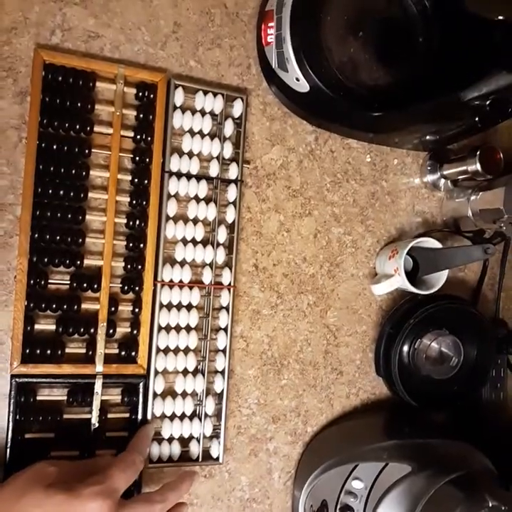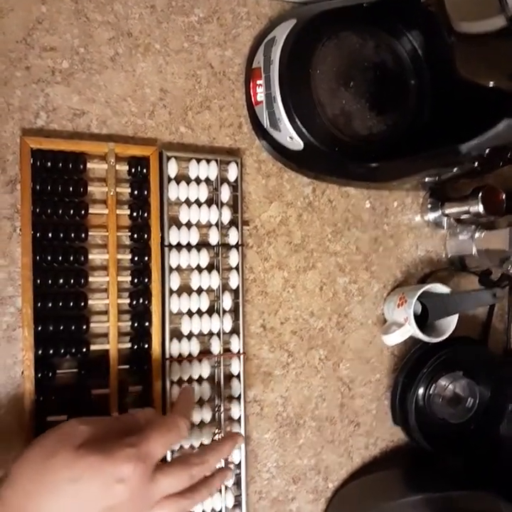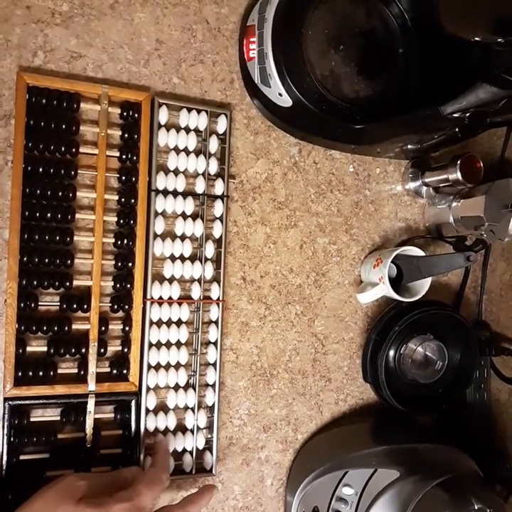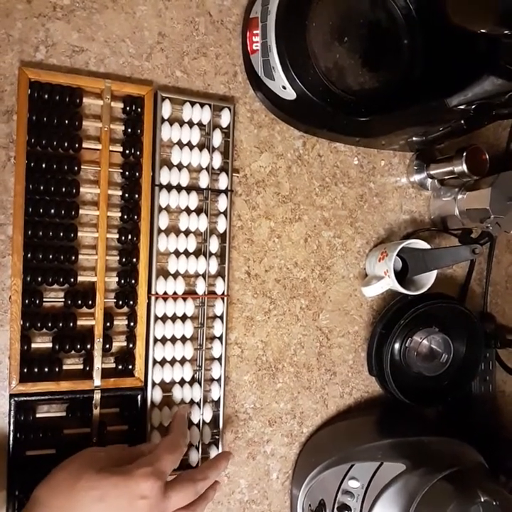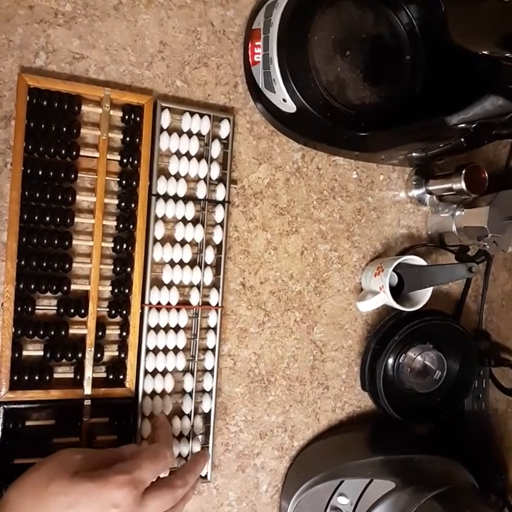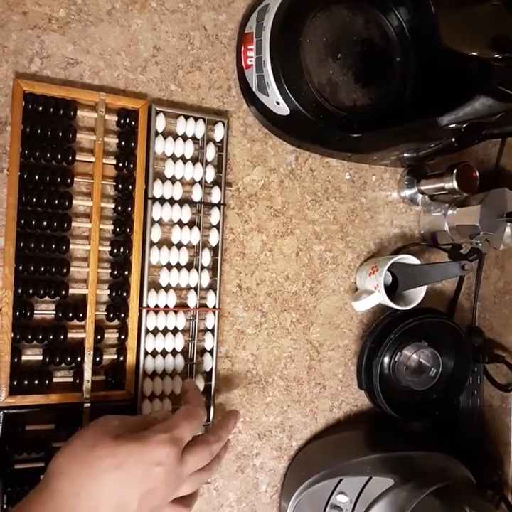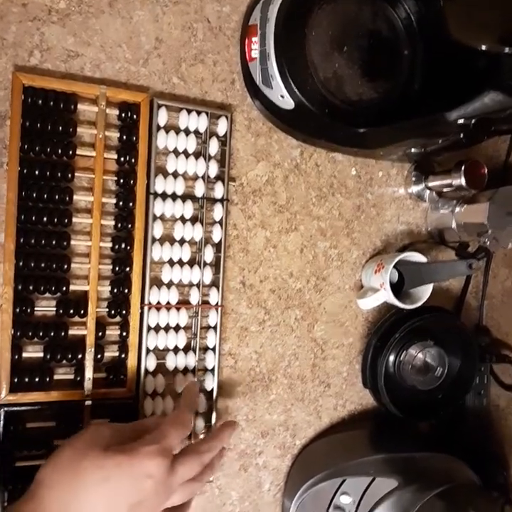Now we start in the second place, and we're going to times 9 by 3591. So 9 times 1 is 9. 9 times 1 is 9. 9 times 9 is 81. 9 times 5 is 45. 9 times 3 is 27.